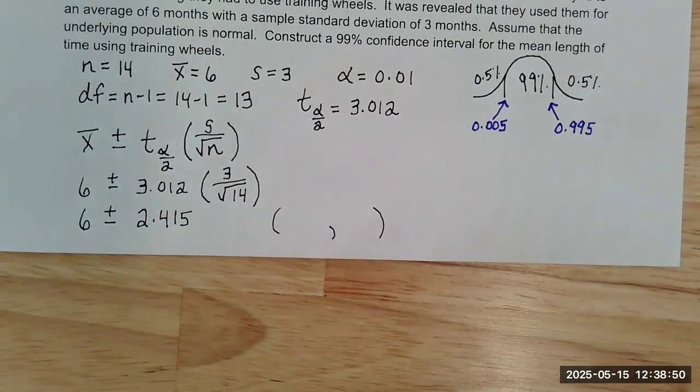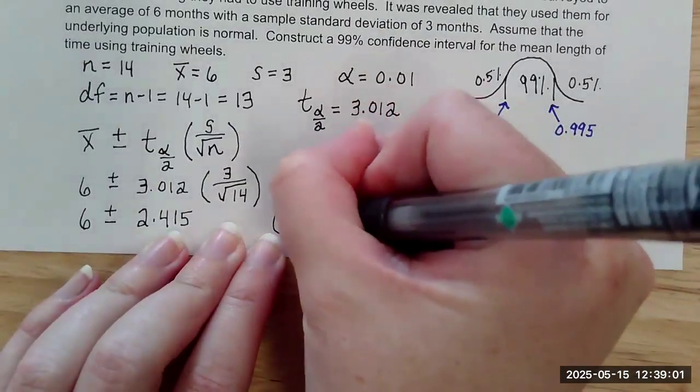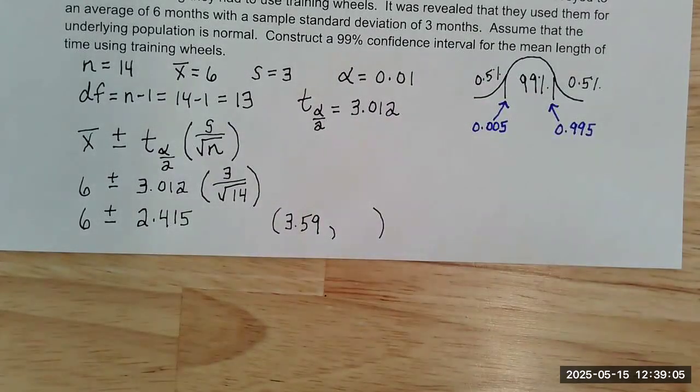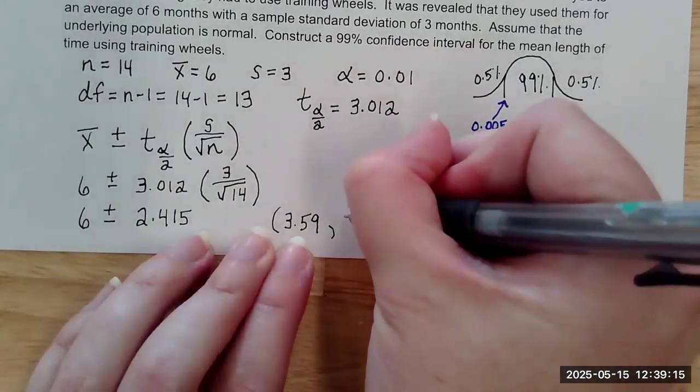So we're going to do the smaller number first. So 6 minus 2.415 is 3.59 if I round it to 2 decimal places. And then the second time I'm going to do 6 plus 2.415, and I get 8.42 if I round it.